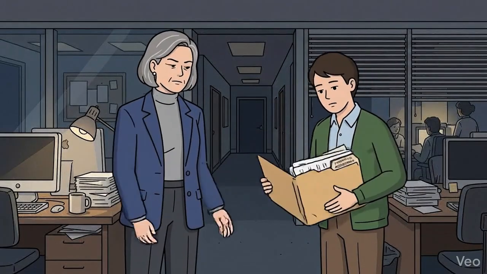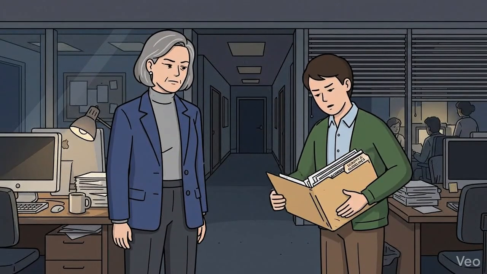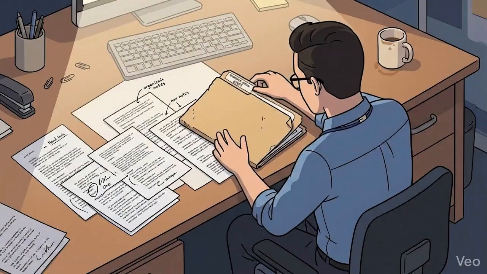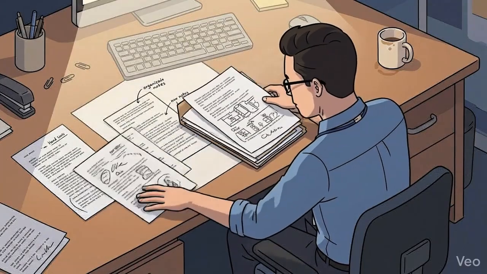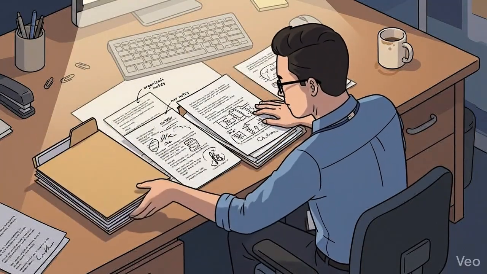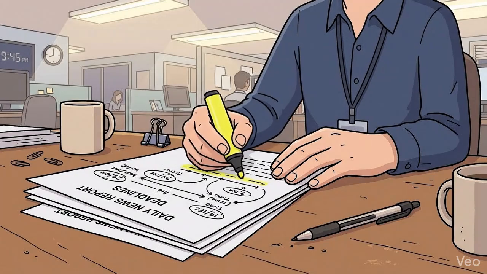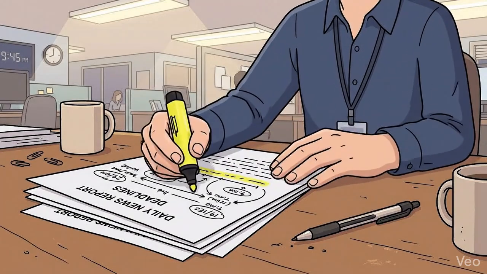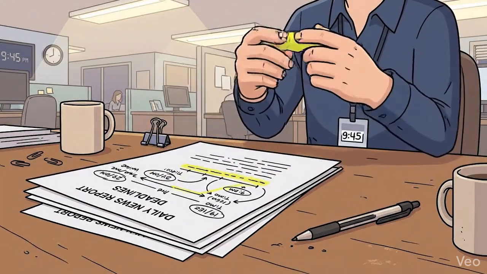This folder holds all the scripts you need to edit, along with specific guidelines for each. Laying out the scripts helps in visually organizing the work and planning the editing sequence. Highlighting deadlines ensures that you manage your time effectively to meet all script completion tasks.